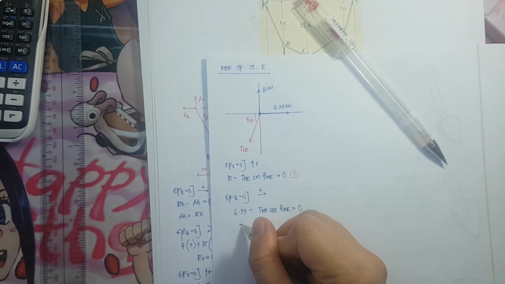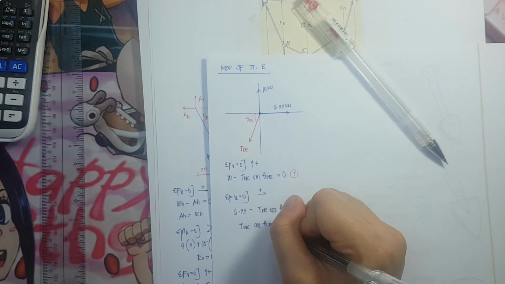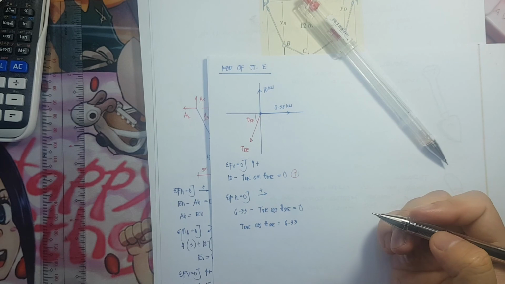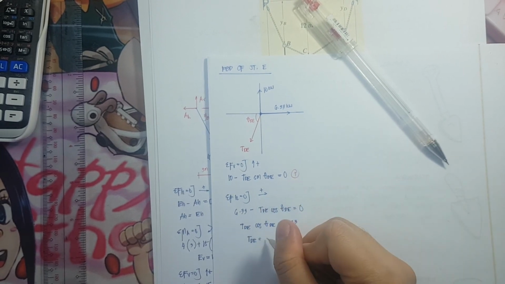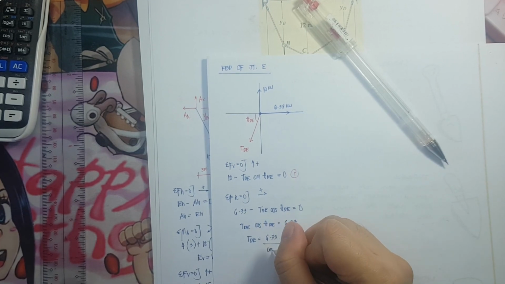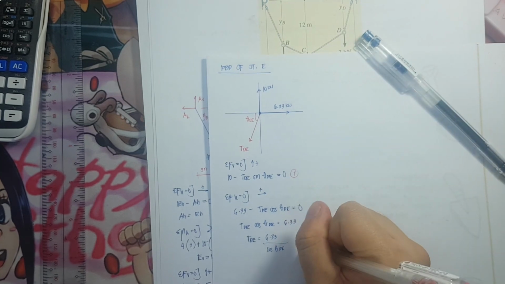TDE cosine theta DE is equivalent to 6.33. So TDE is equivalent to 6.33 divided by cosine theta DE, and this is my equation number 2.